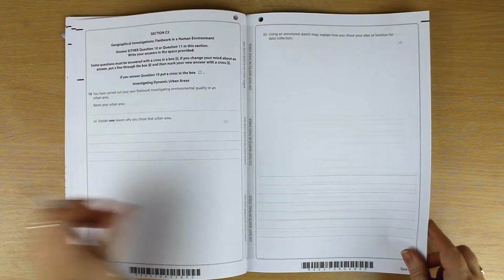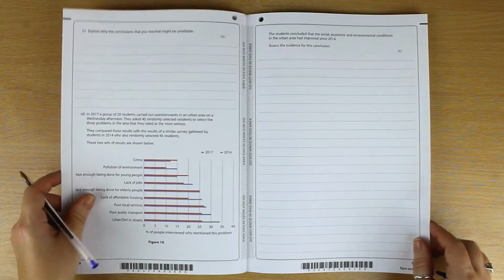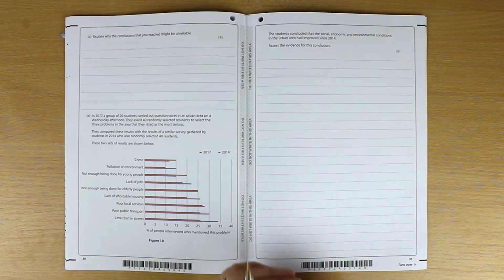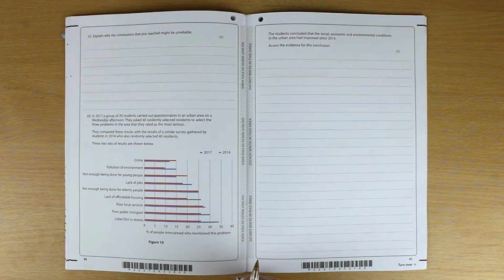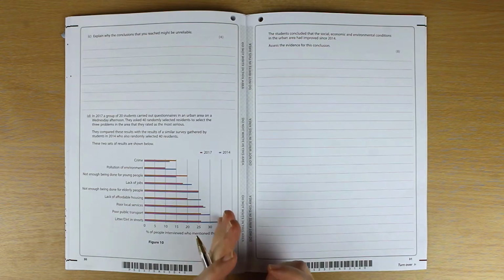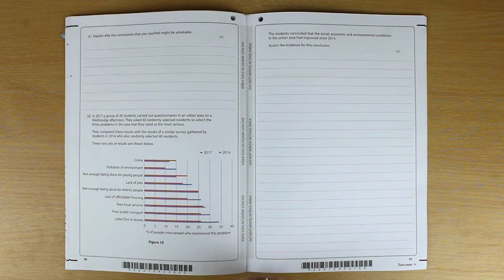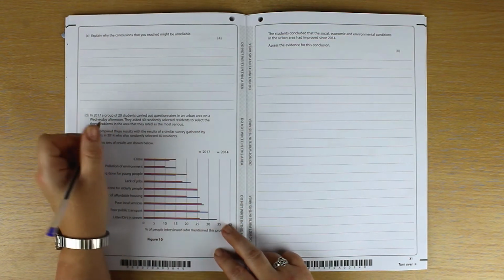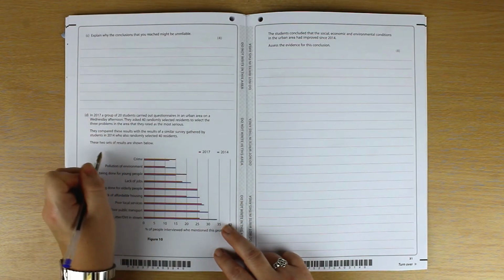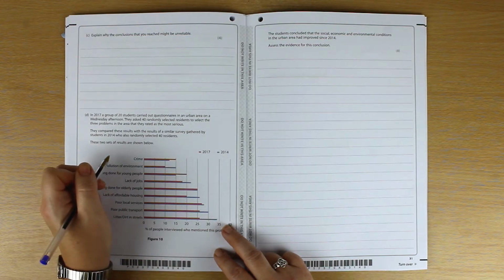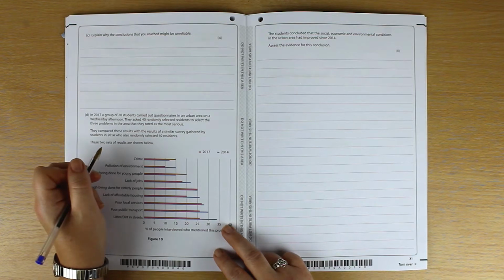Now the urban one, question 10, was different. This time they'd switched it round, so what you'd actually got here was somebody else's fieldwork, but this time they wanted 8 marks out of it, so it's an extended bit of writing, but it does follow a similar format. There is some information to read. Remember, they've done exactly the same thing as you. Quality of life, how and why does it vary in different urban areas?